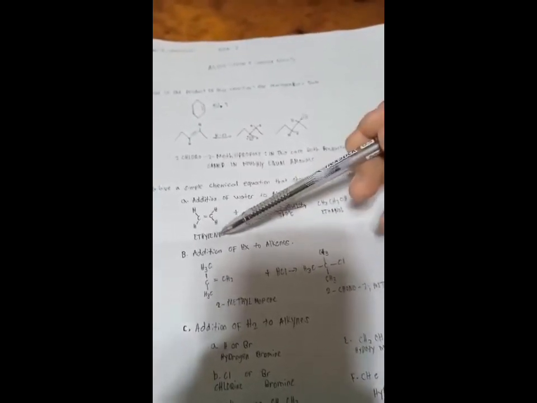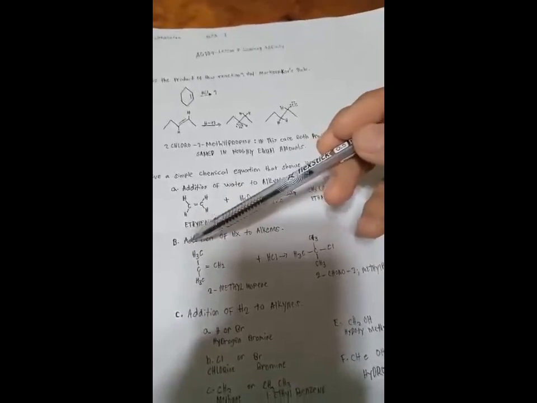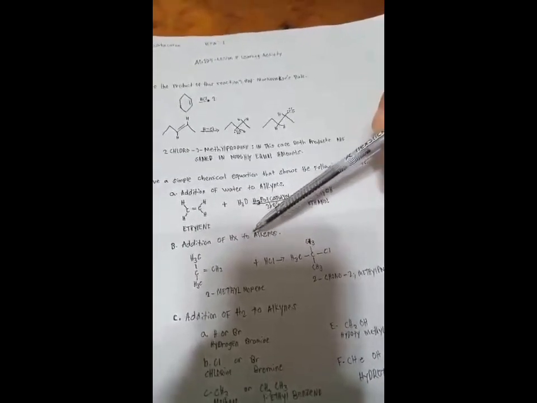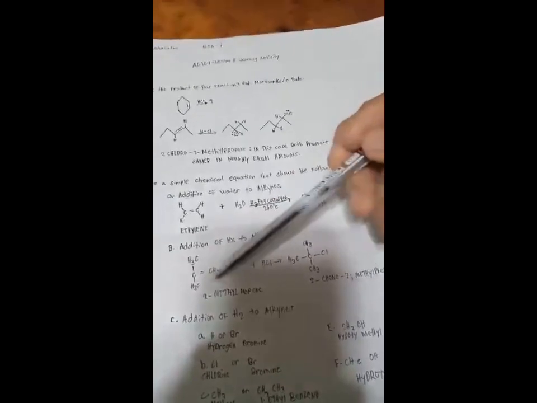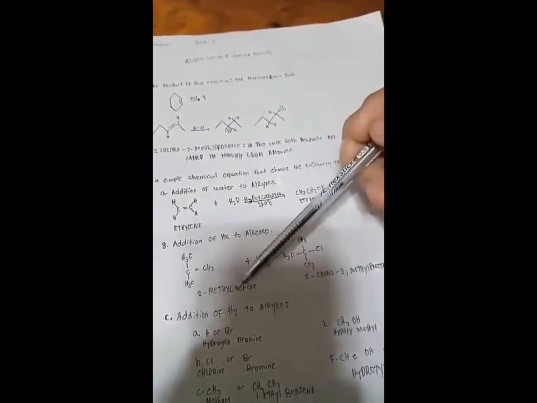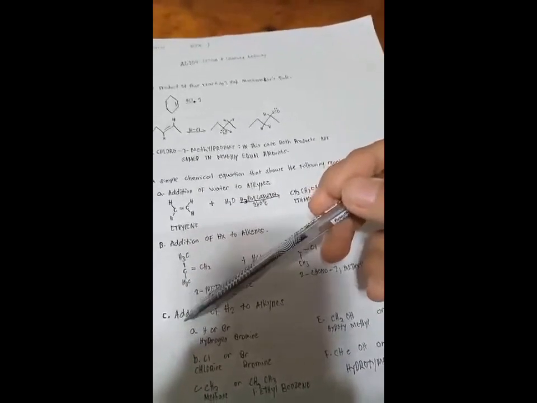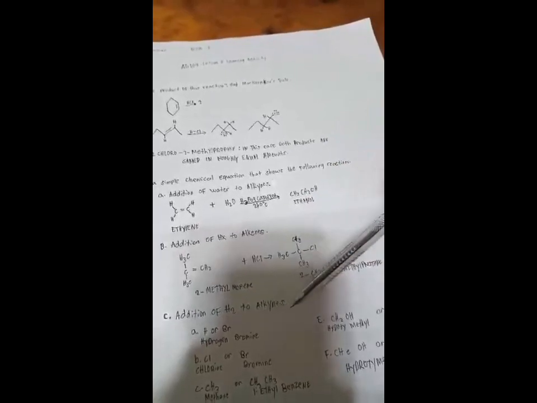Letter B, addition of hydrogen. So letter C is addition of hydrogen.